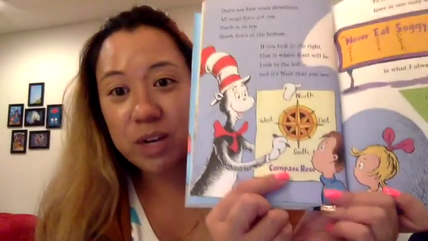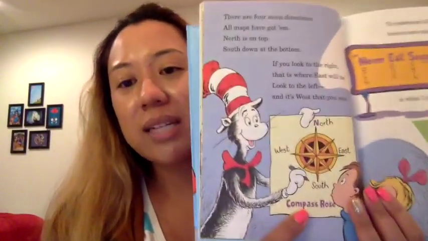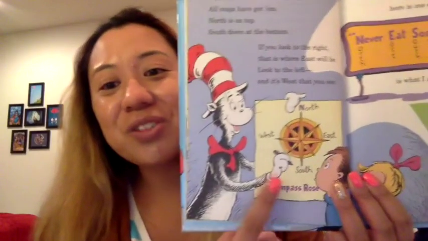Yeah, that's right. We had a compass rose, right? That one was towards the bottom or on one of these pages. Look at that, a compass rose. And a compass rose shows what? That's right, it shows direction. Very good. It shows the directions. It shows north and south and east and west. Very good. What other words do you think would show up?